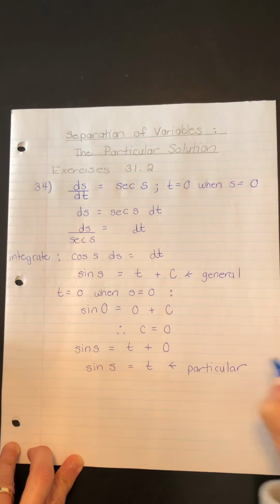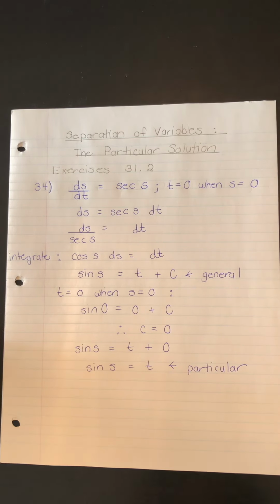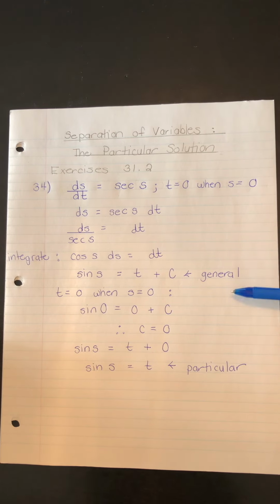Okay, so this kind of question is solved very much like those in the previous two lessons, except that once we have the general solution, we go a little bit further. We use the given values in order to determine that constant.